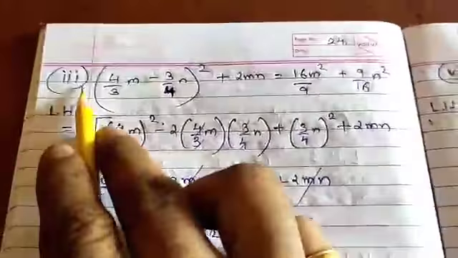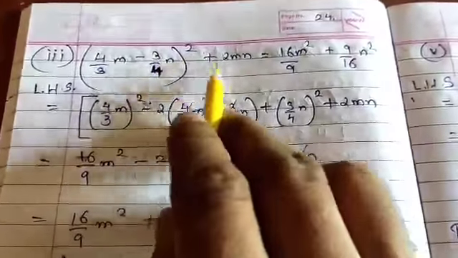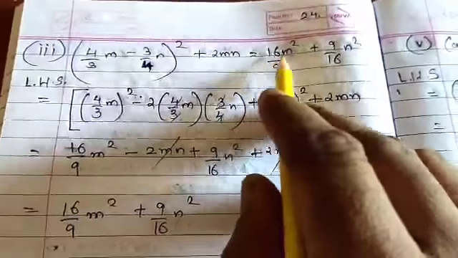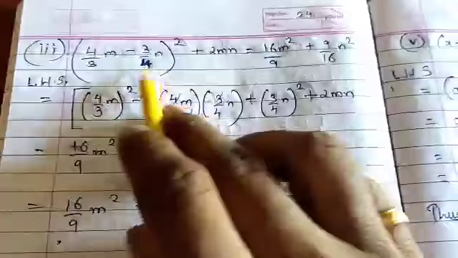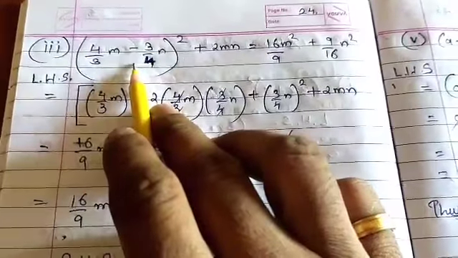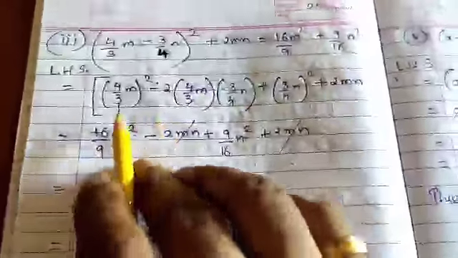Now let us see sum number third: (4/3 m − 3/4 n)² + 2mn = 16m²/9 + 9/16 n². Now we have to see whether the value of the left hand side is equal to the value of the right hand side or not. So let us solve the left hand side first.